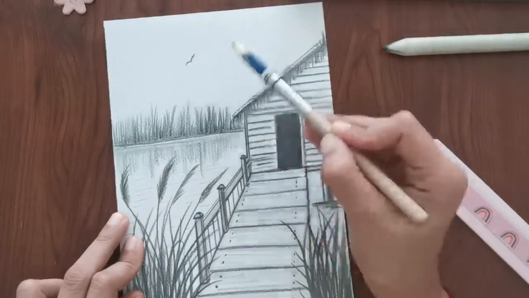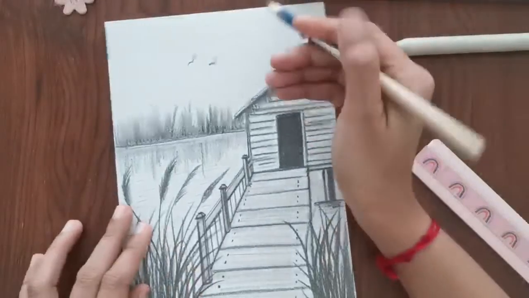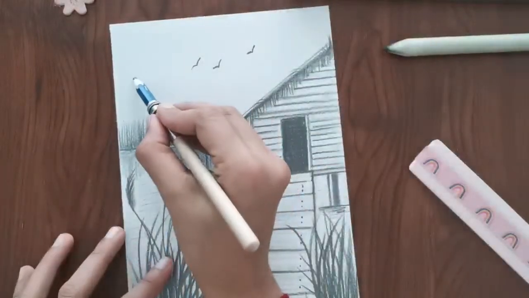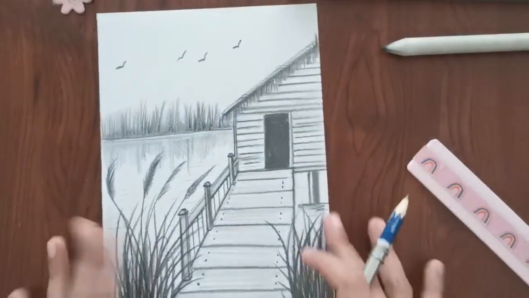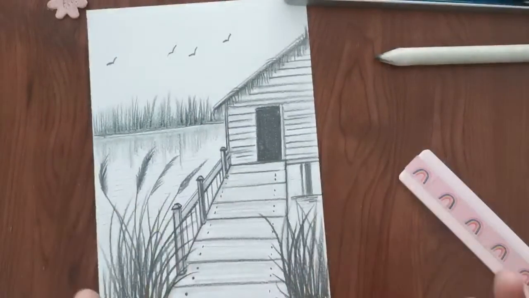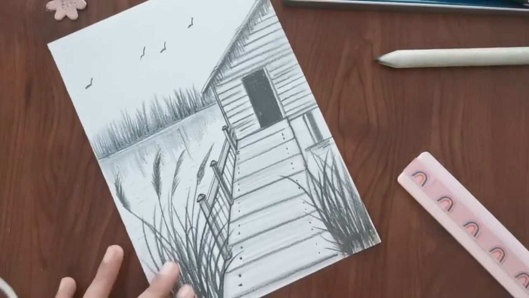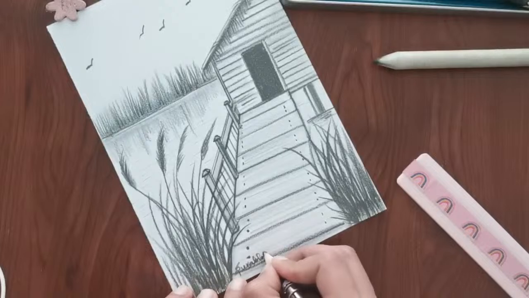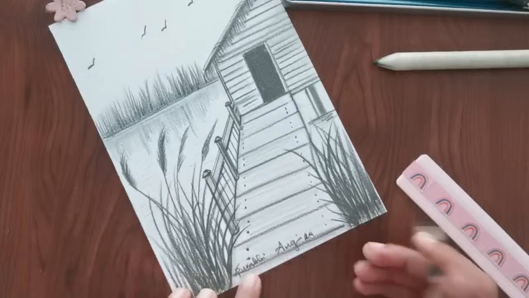add, a bird or a set of birds, not just one or two birds. You can add a lot of birds, and maybe the sun, up to you. I'm just adding 4 because it's a bird watching building that we have done. So let there be some birds over there, right? Finally, find a nice corner to mark our name and date.